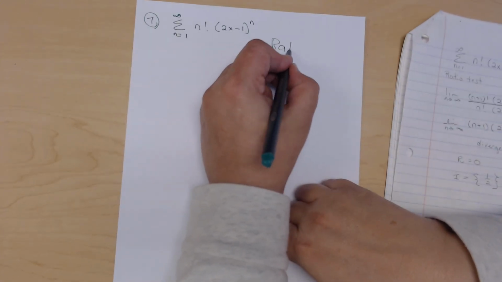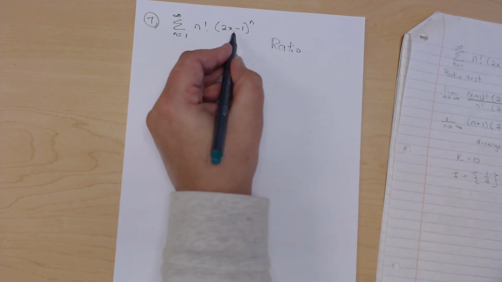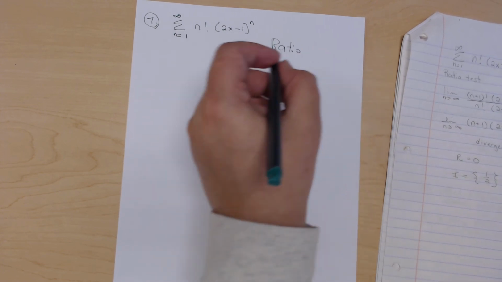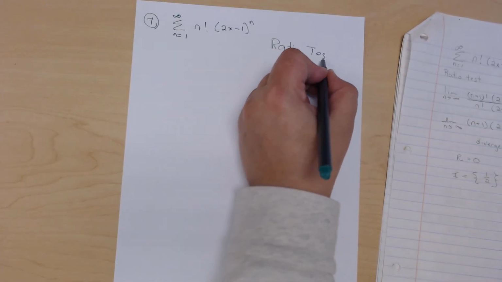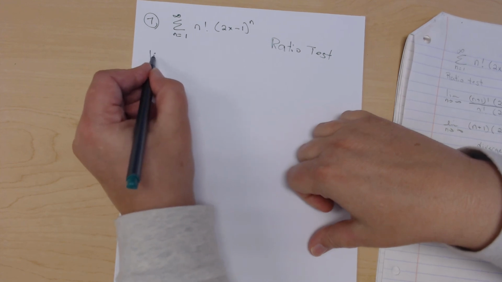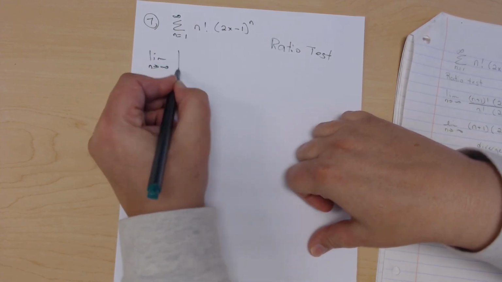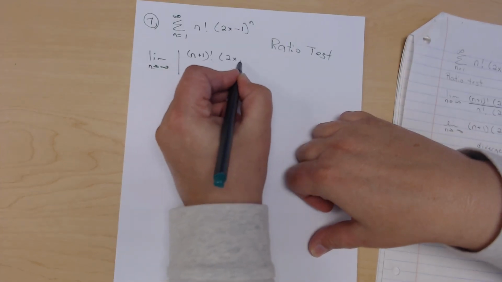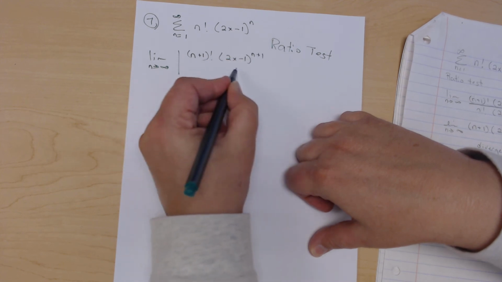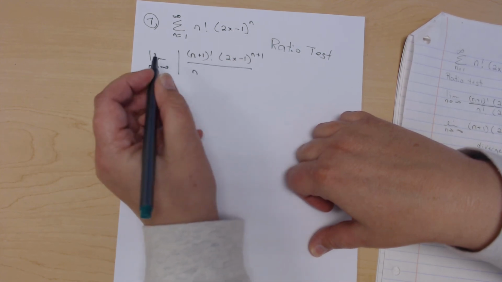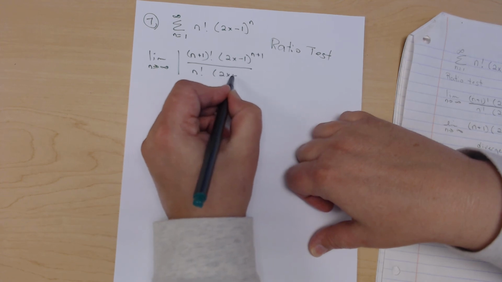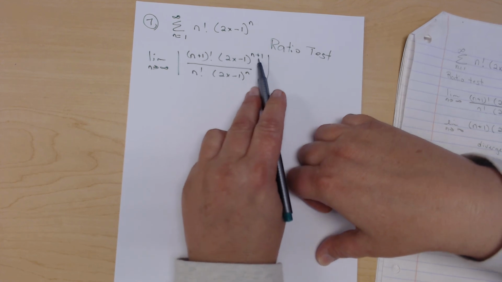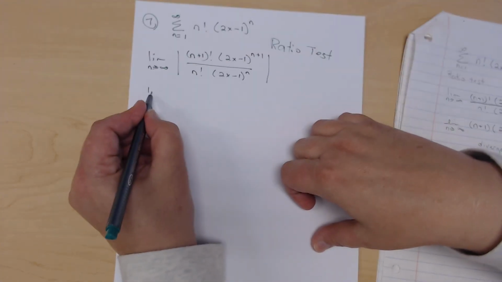We're still going to do the ratio test. What we could do here is factor out a 2. That would actually be okay, and I think we'll do that in just a minute. Ratio test: the limit as n approaches infinity of (n plus 1) factorial times (2x minus 1)^(n+1) all over n factorial times (2x minus 1)^n. We don't have a fraction, so that's at least kind of nice. We might want to take the time to rewrite it though, just so you visually see it. If you know what this cancels out to, you don't have to rewrite it.